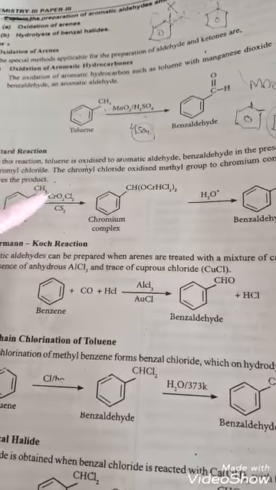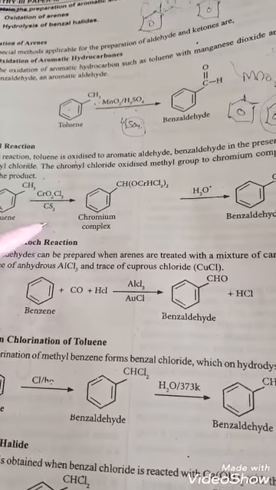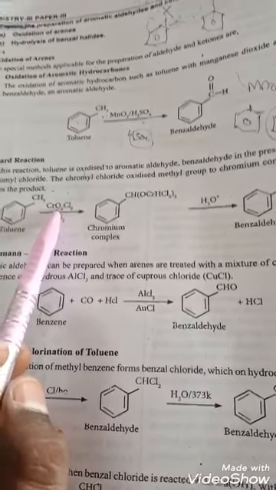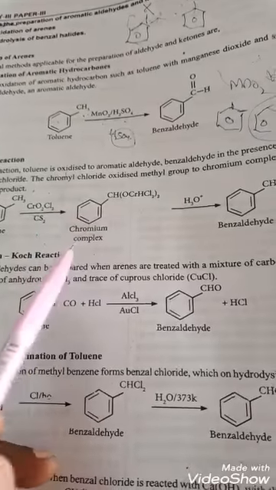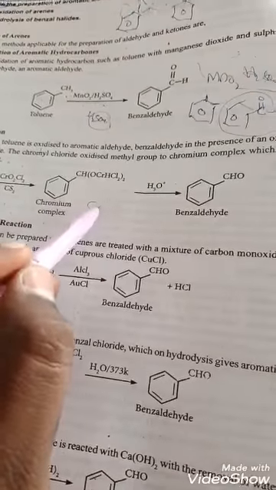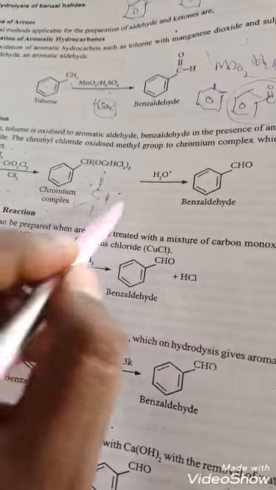First we take toluene, in the presence of chromyl chloride, CrO2Cl2, to form the chromium complex. What is a complex? It has a central atom with four or six ligands, in tetrahedral or octahedral complexes. For example, Fe complexes. These are complexes.